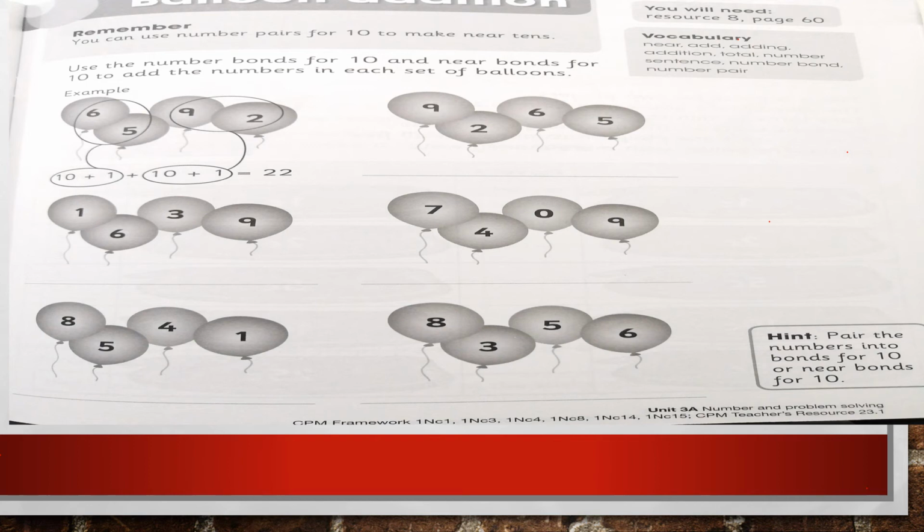Now we have here 6 plus 5 and we have 9 plus 2. So as you can see here, what is 6 plus 5? 6 plus 5 is 11. And 9 plus 2 is 11. So because it's more than 10, we have to split it into 2. So we have 10 plus 1 and 10 plus 1, which is 22. So now I want us to do the next one.